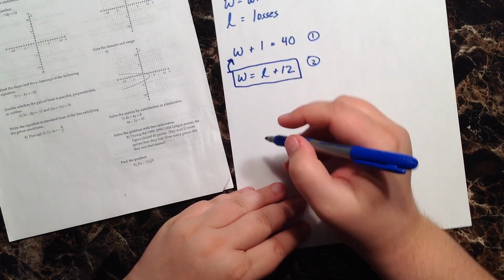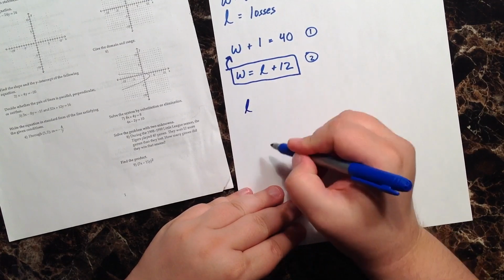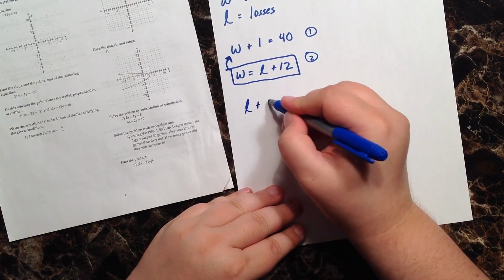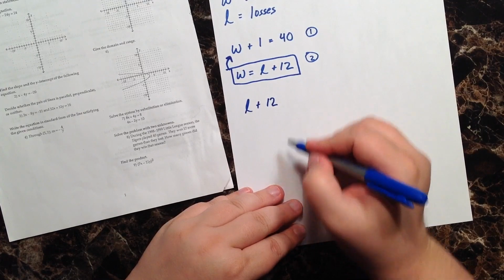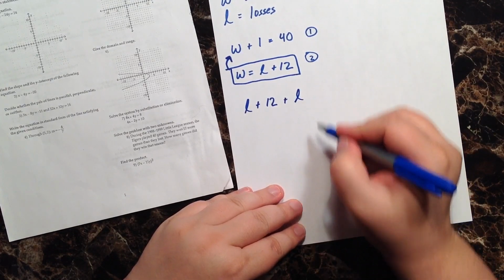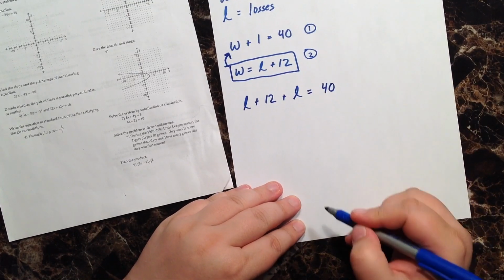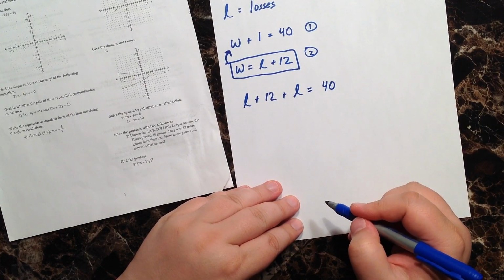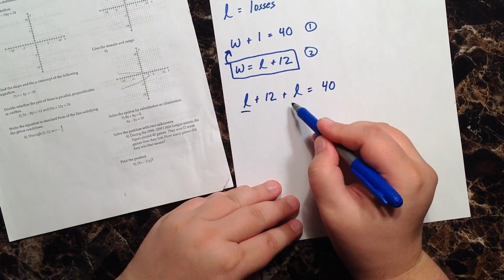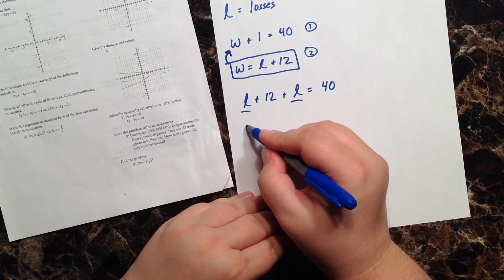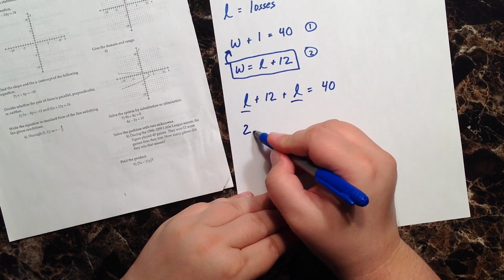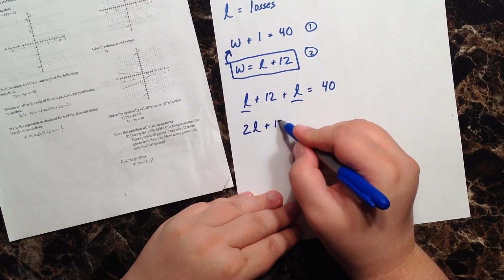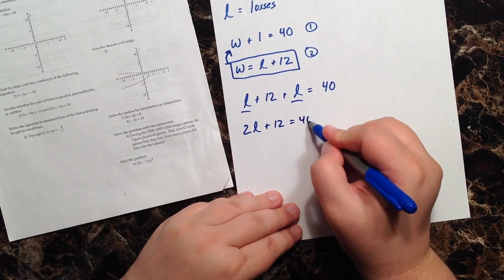So let's go ahead and do that. So L plus 12 plus L equals 40. Let's combine our like terms. When we combine L with L, we get 2L plus 12 equals 40.